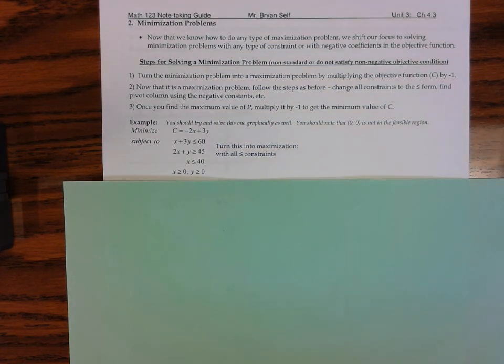Okay, now that we've solved some non-standard maximization problems, let's take a look at solving some minimization problems that are either non-standard or do not satisfy the non-negative objective condition, which we needed in 4.2 so that when we did the dual process we could create a standard max. Now that we know how to solve non-standard maxes, we really can use either way to solve a minimization problem. We do not need to worry about having negative coefficients in the objective condition if we want to do the dual process, because we can now solve non-standard max.